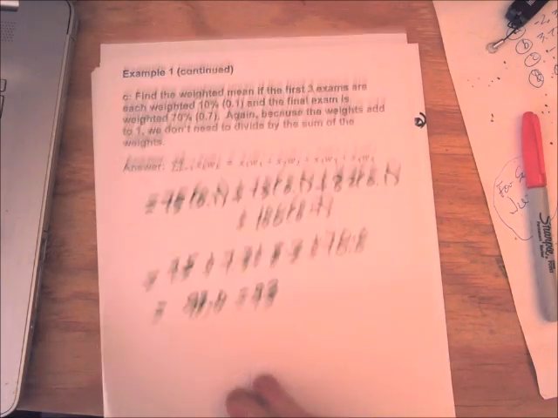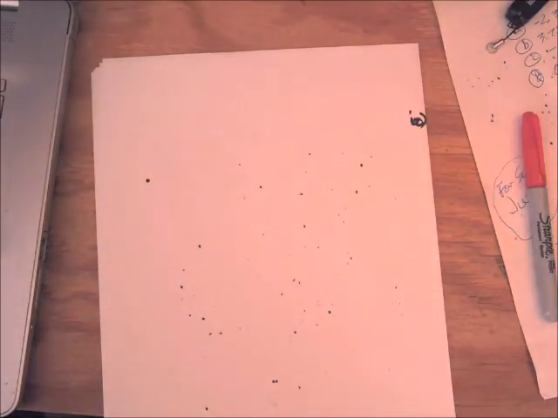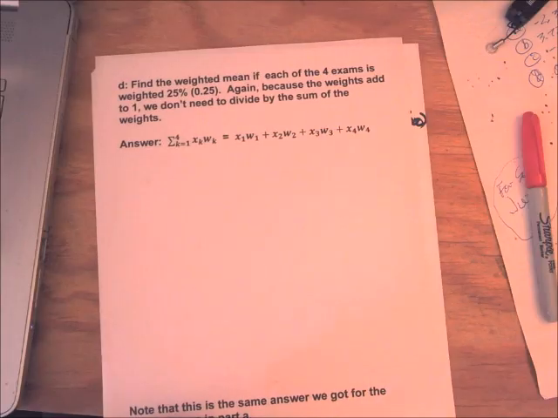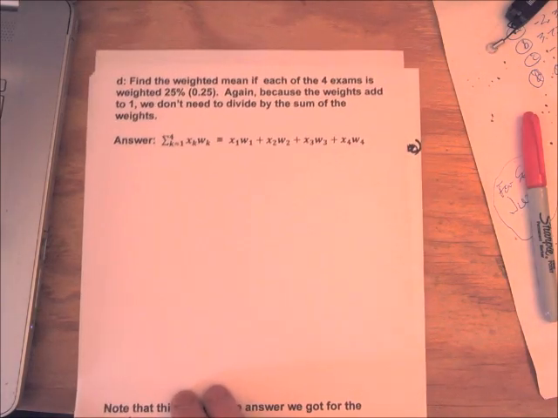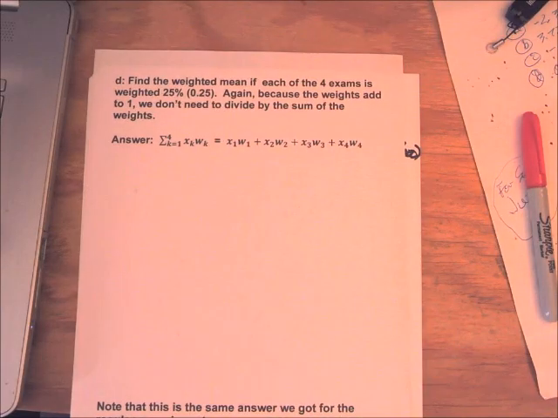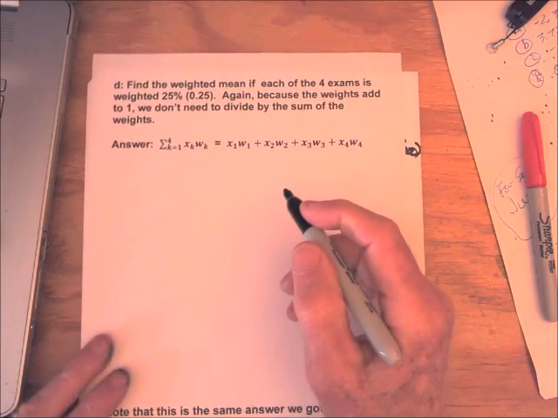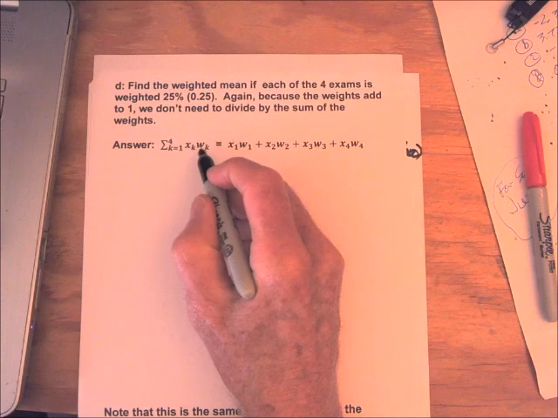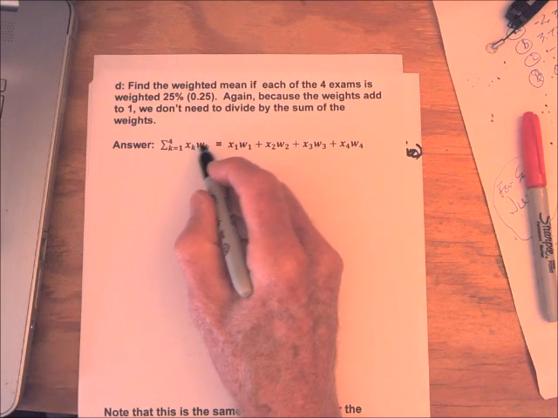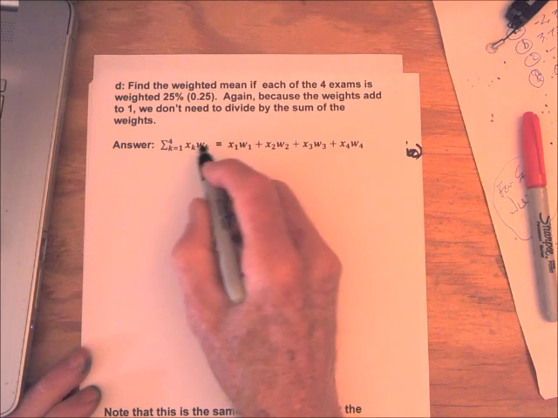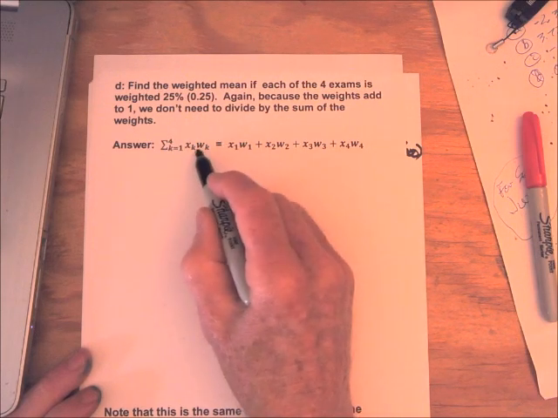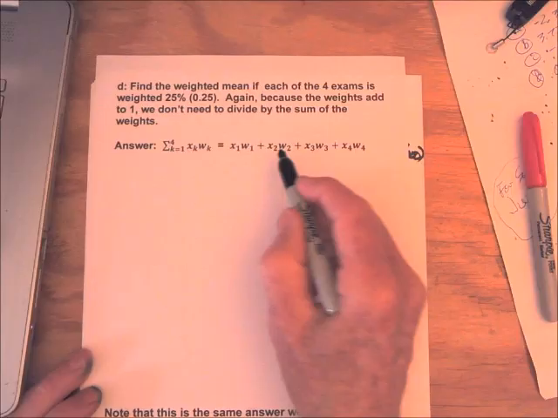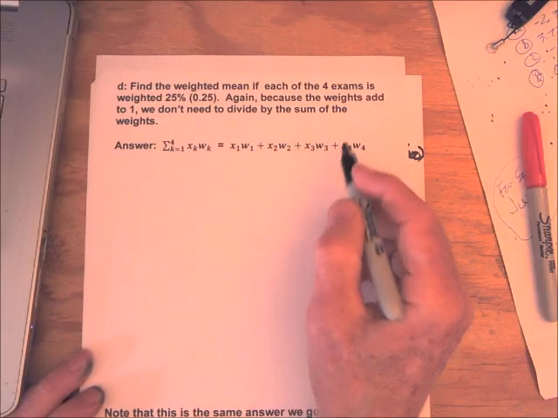Okay, so here's a third weighting system. Find the weighted mean if each of the 4 exams are each weighted 25%, or as a decimal 0.25. Again, we have 4 exams. Each weight is 0.25. So the summation is k goes from 1 to 4. Each exam score times its weight, x1 times w1 plus x2 times w2, and so forth.